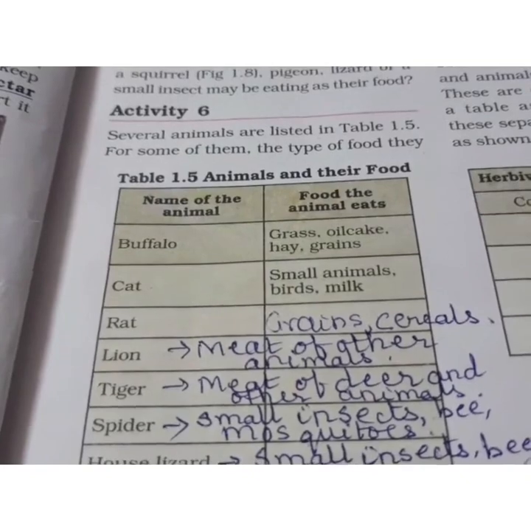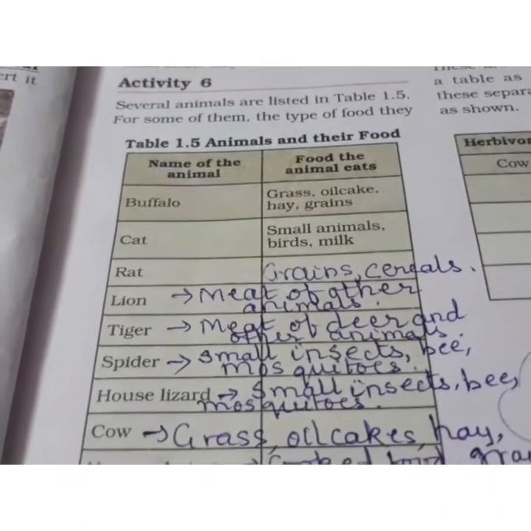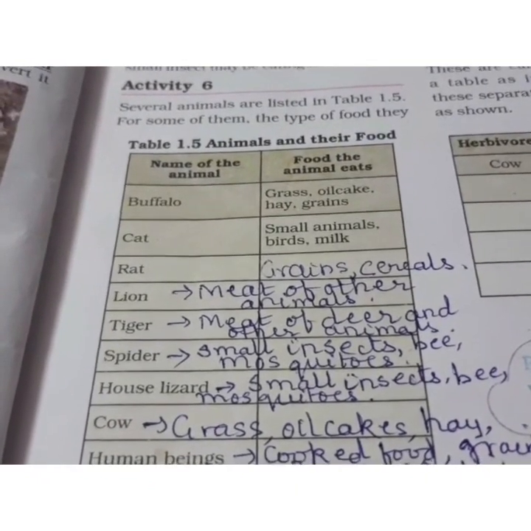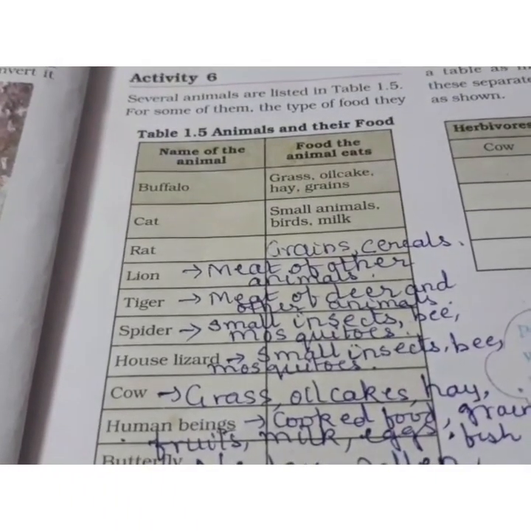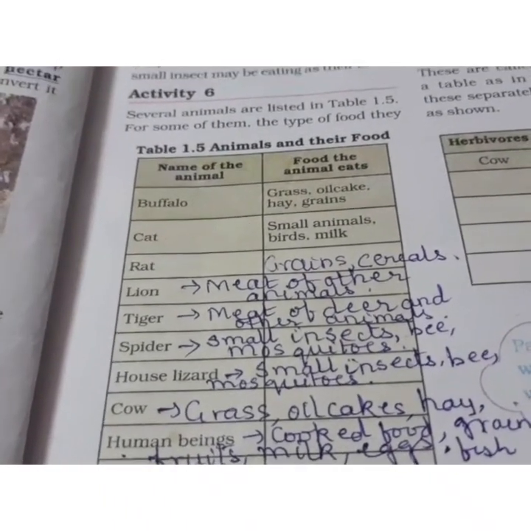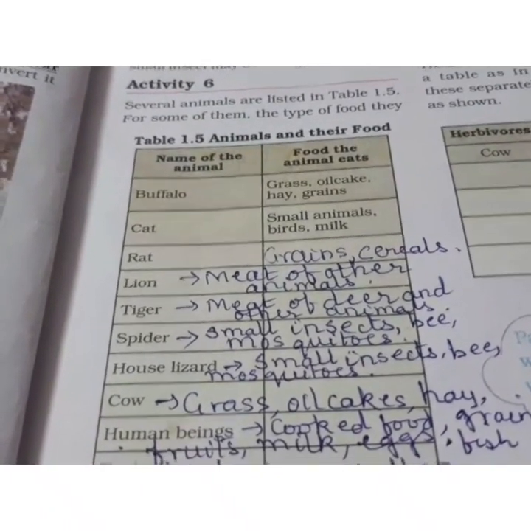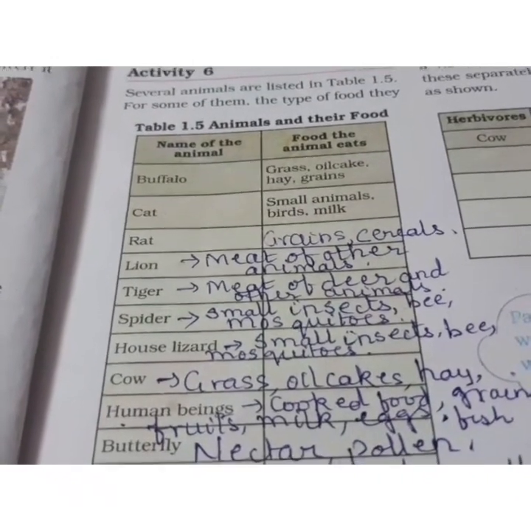Cat: small animals, birds, milk. Now, what does a rat eat? Rat eats grains and cereals. Lion: meat of the other animals, small animals. Same way, tiger also, meat of small animals. Spider: small insects, bees, and mosquitoes. You might have seen the spider, in its web it traps small insects, and then it eats them up. Then house lizard: small insects, bees, mosquitoes.